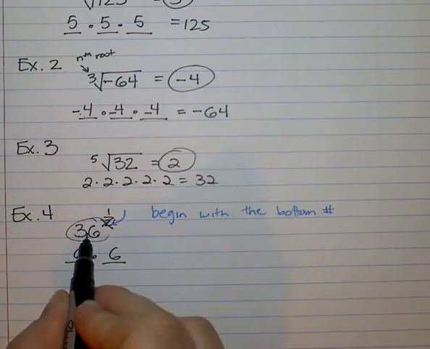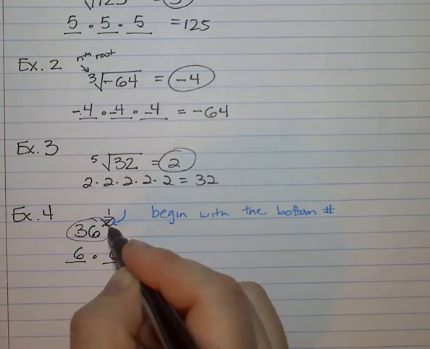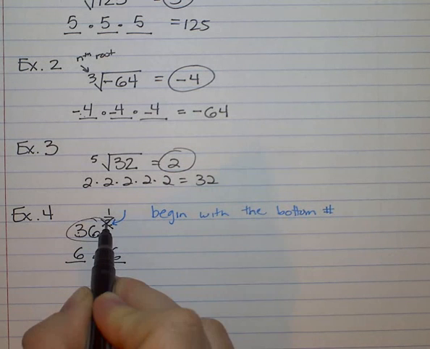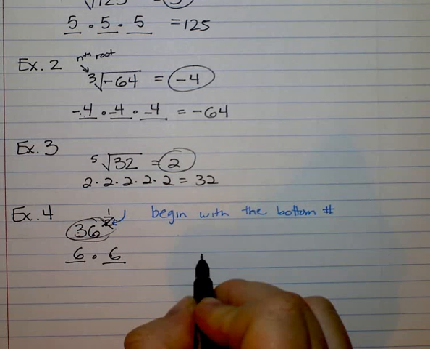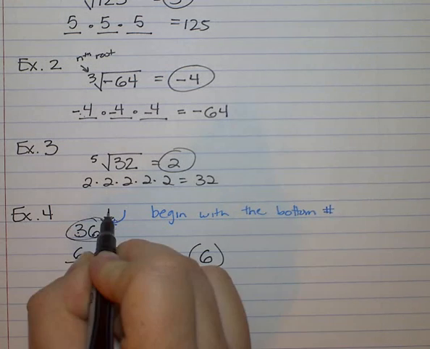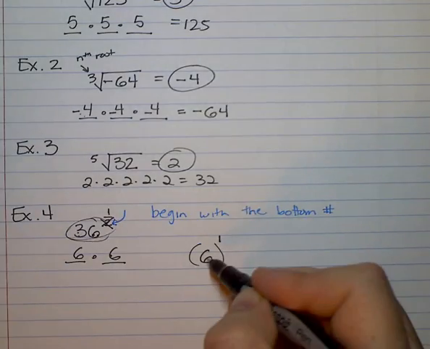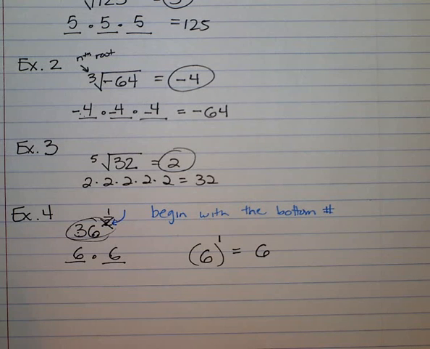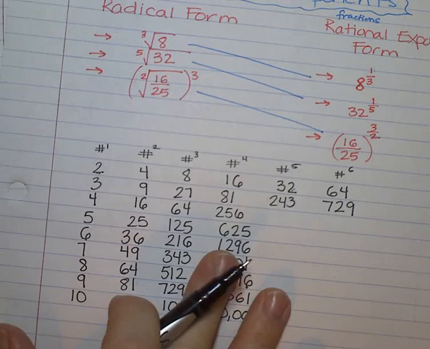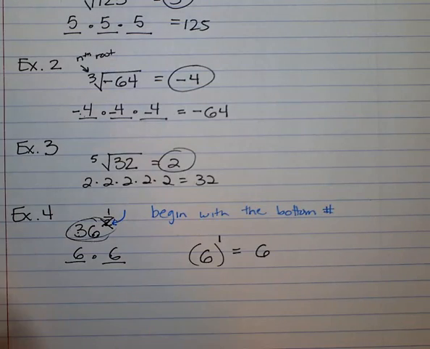I'm going to cross it out so there's no confusion. I know that when I evaluated 36, and I'm going to show you just a little bit how to rewrite this in radical form if it helps you. But if I evaluate the 2 on the bottom, I got an answer of 6. So 6 is the answer to this portion, so I'm going to write 6 down. And now I need to apply the top number. Second, we apply the top number. And this just says 6 to the first power is 6. And if you want to verify your answer, 6 to the first power is 6. So this final answer is 6.